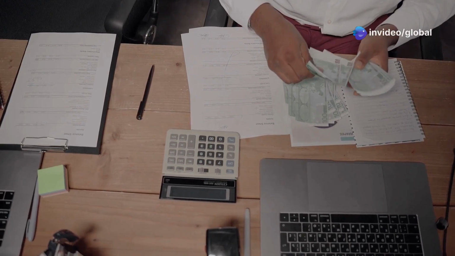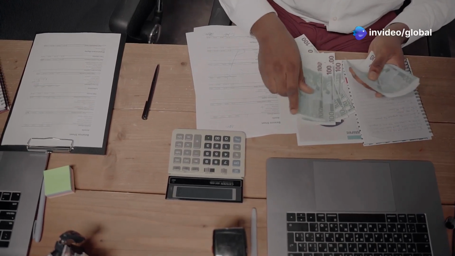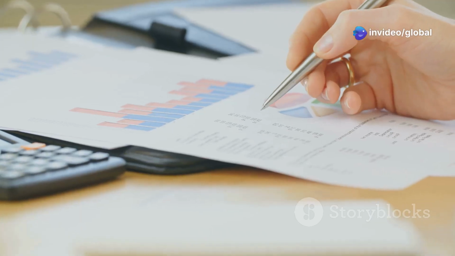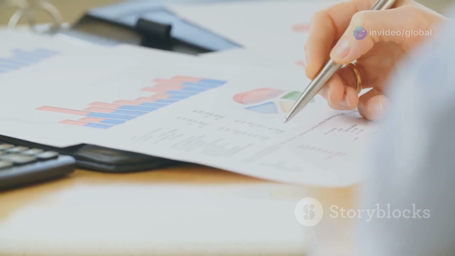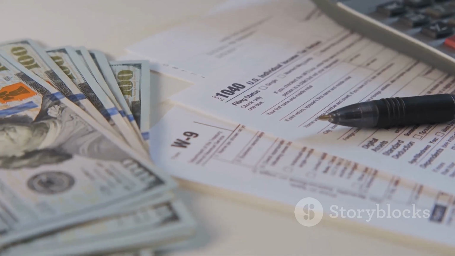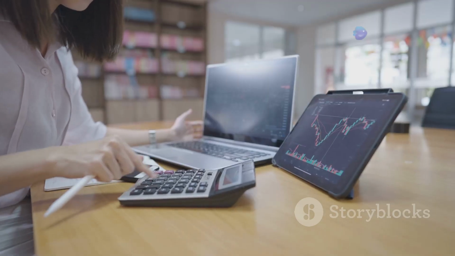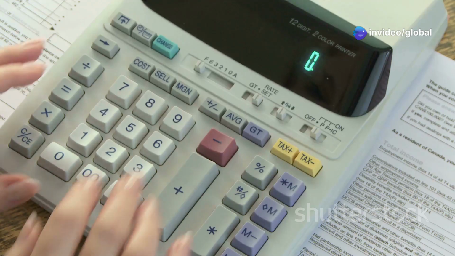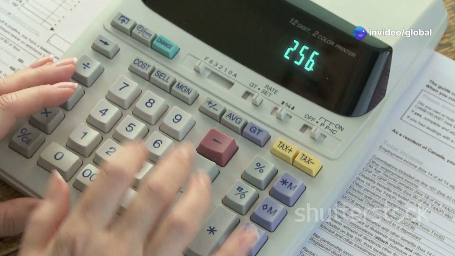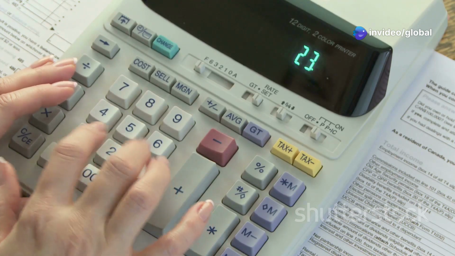Assets represent what a company owns, such as cash, inventory, or buildings. Liabilities, on the other hand, represent what a company owes to others. This might include loans, accounts payable, or salaries payable. Equity represents the owner's stake in the company. It reflects the residual interest in the assets of the entity after deducting liabilities.